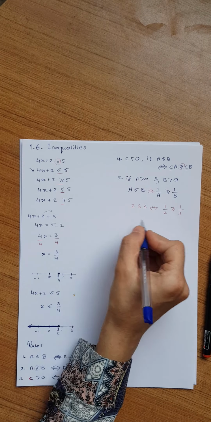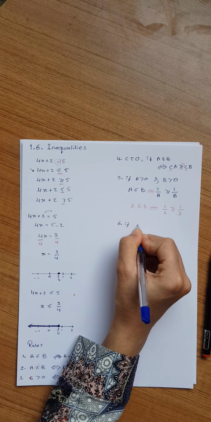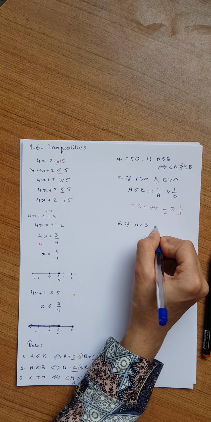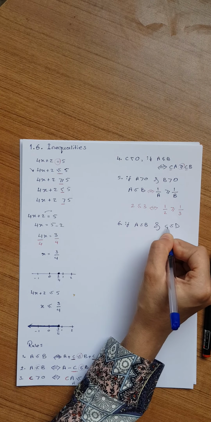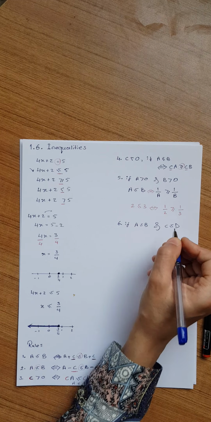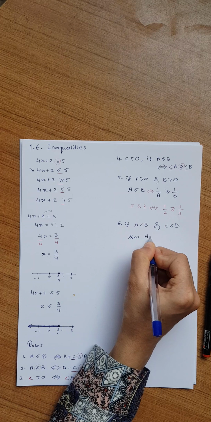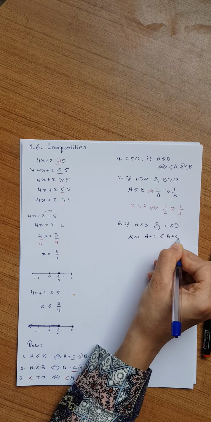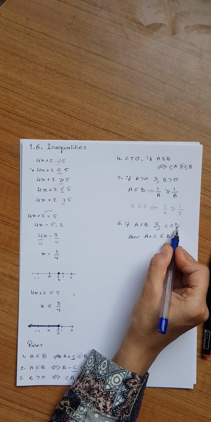The sixth rule says if A is less than or equal to B, so I have something less than the other thing, and C is less than or equal to D, two other things with an inequality between them, then I will have for sure that A plus C is less than or equal to B plus D. So A is less than B, and C is less than D.